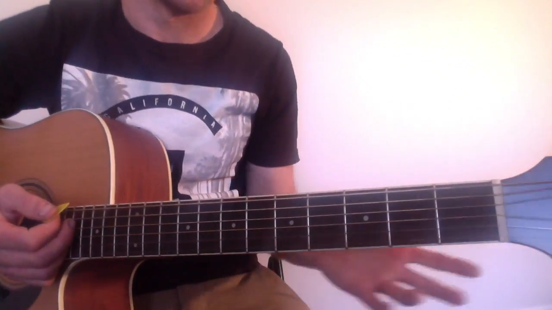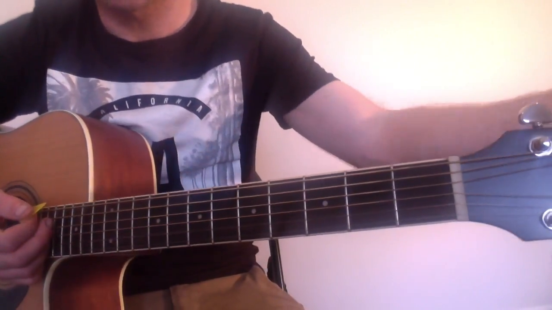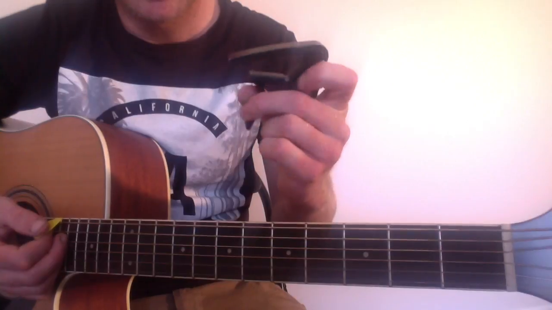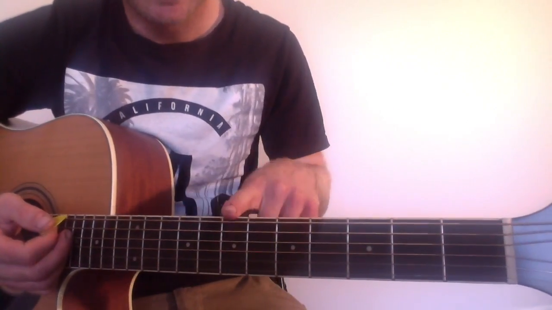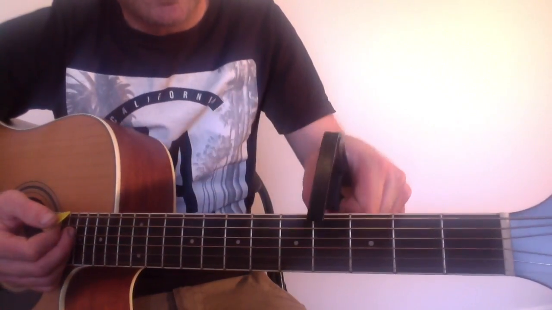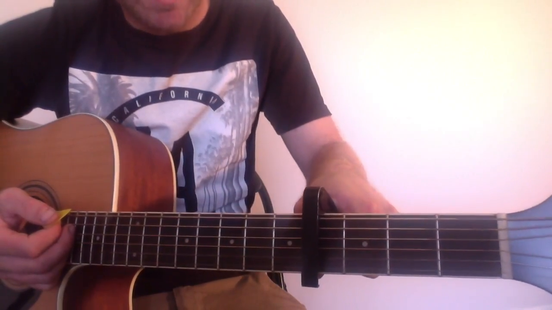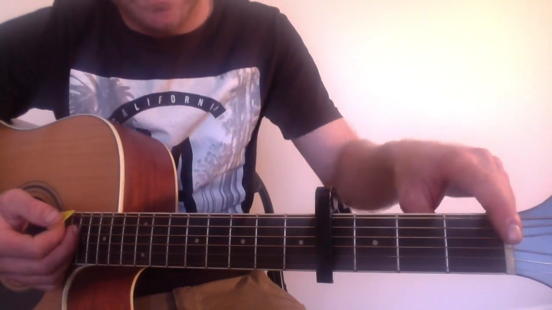Okay, so those are some simple shapes that you can use, and then when you want to change key, you can just use a capo. So if I want to play in the key of B, I know I've got a B here at my 6th fret. So what I want to do is put the capo where it's going to be the equivalent of my nut here.